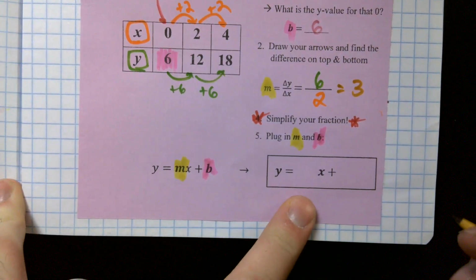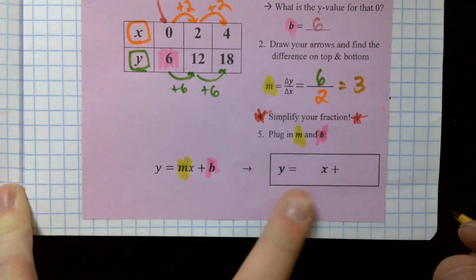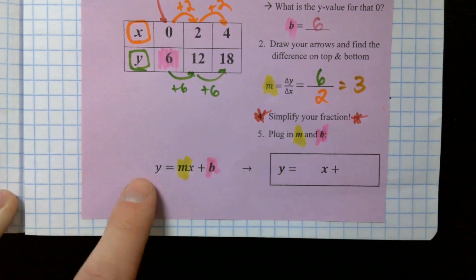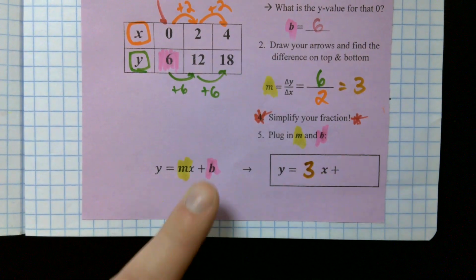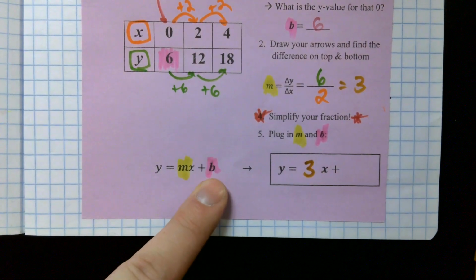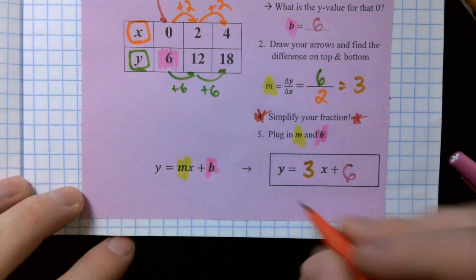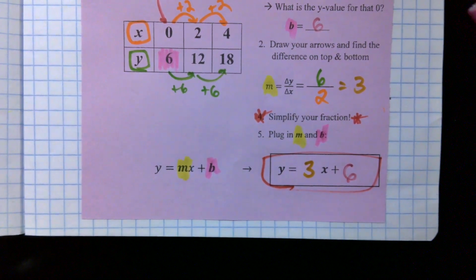Anyone want to help me out? So let's take it step by step. First number I'm going to plug in is m. What did I find m to be equal to here? 3. Then I'm going to plug in my b. What did I find b to be equal to here? 6. There's my equation. Y is equal to 3x plus 6.